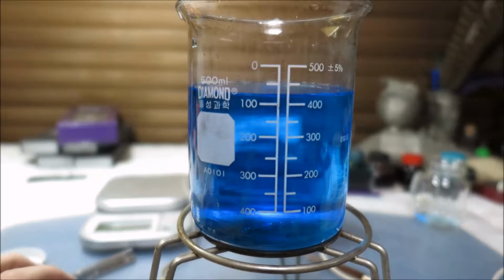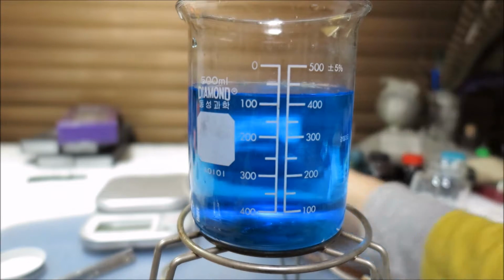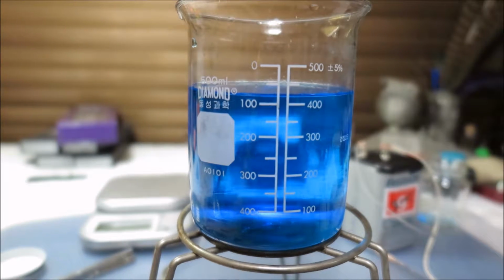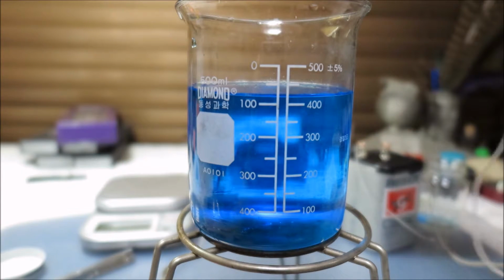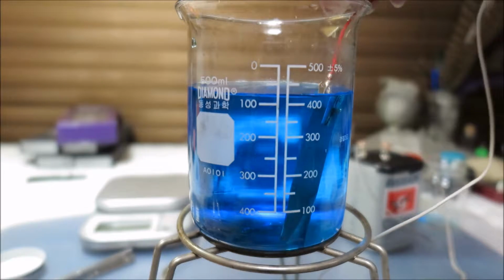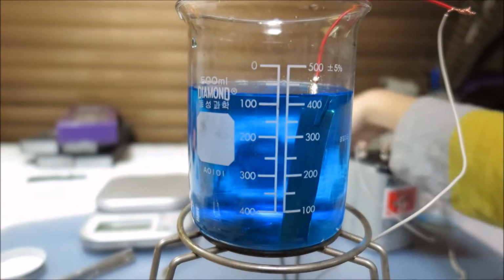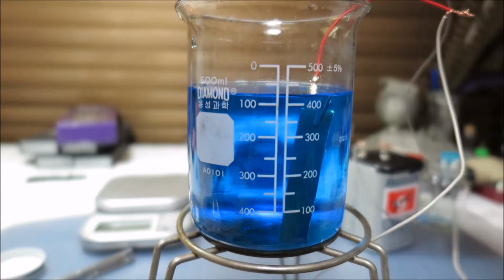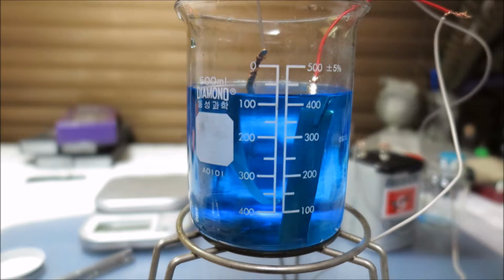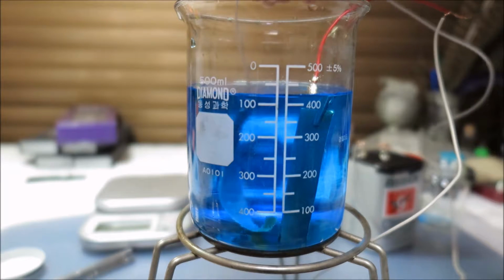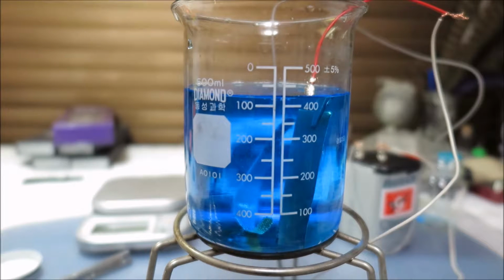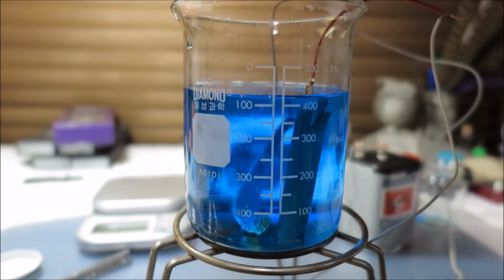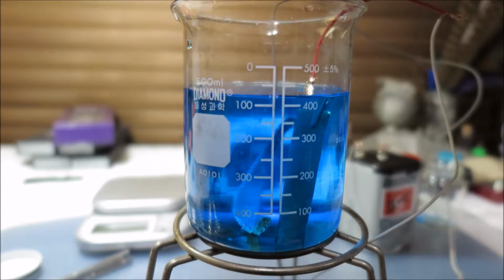Okay, so it's completely dissolved now. It's taken 3 minutes. So anyway, I'm going to put this cathode in, and the anode. And I believe it's working, yes. Already there's bubbles. You can see it. Bubbles, which means that the oxygen is already forming.